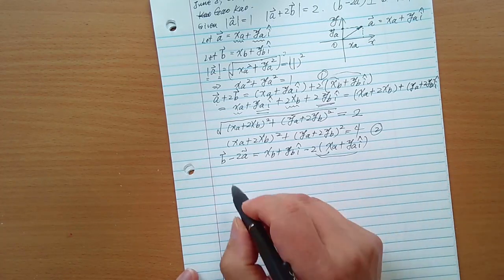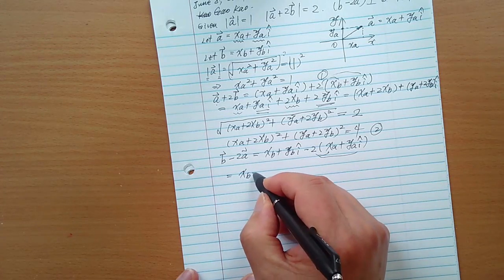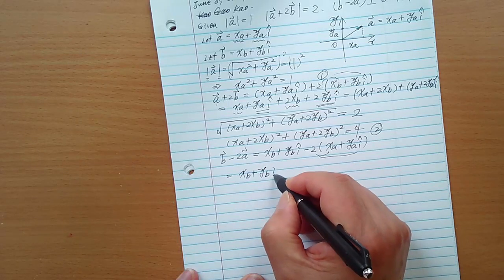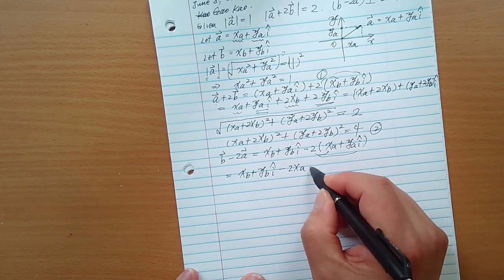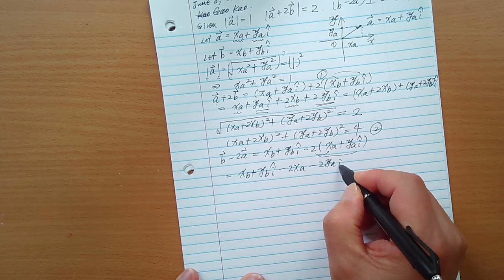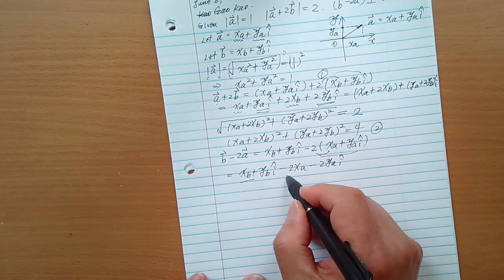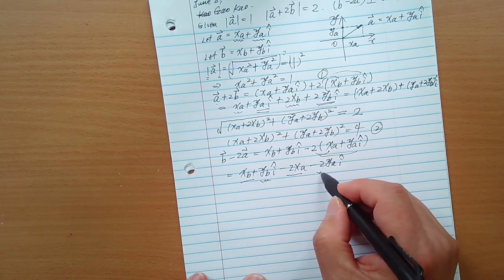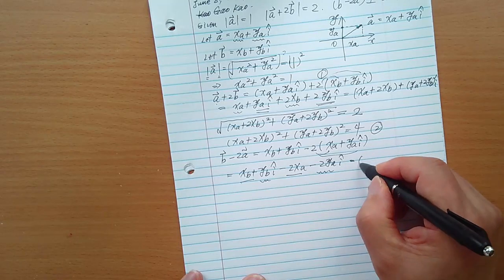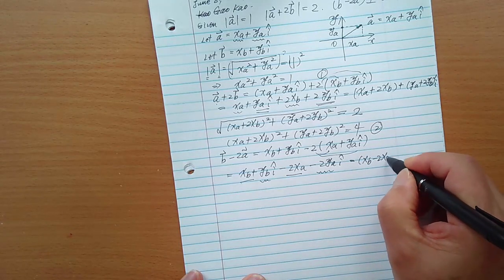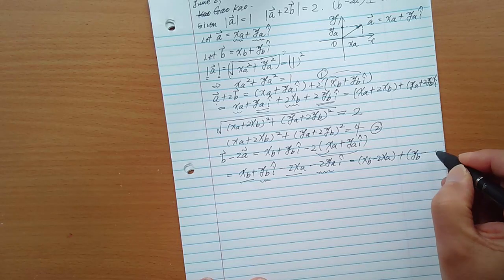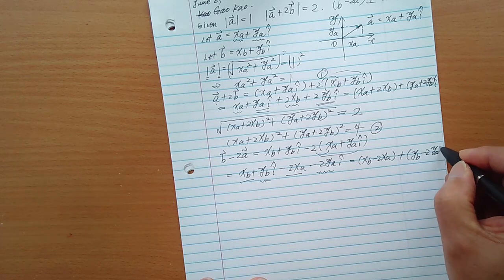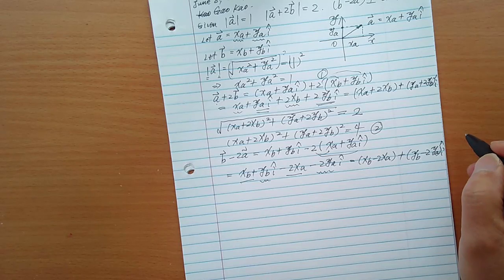Again, distributive law: we first copy what we have, then subtract 2XA, and 2 times that will be subtract 2YA i. Again, we combine the like terms. We will get XB subtract 2XA plus YB subtract 2YA i, right?